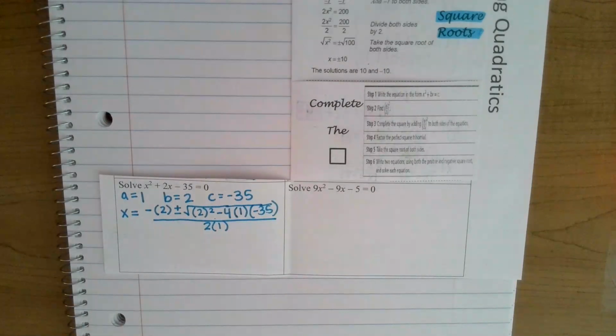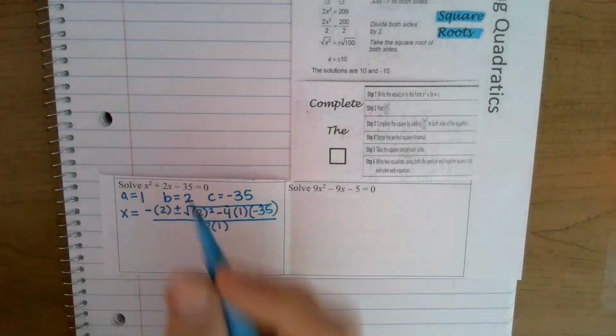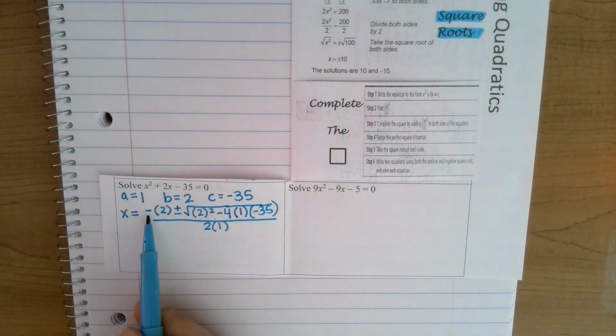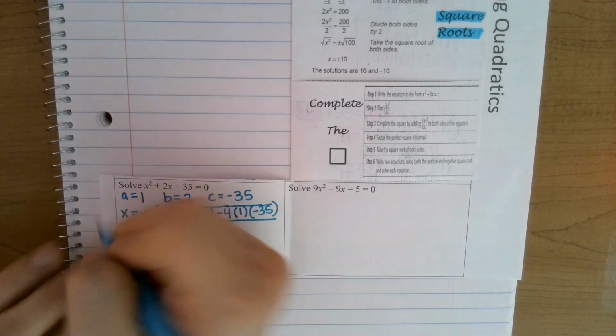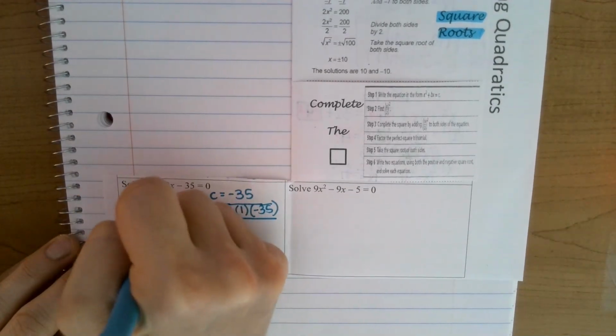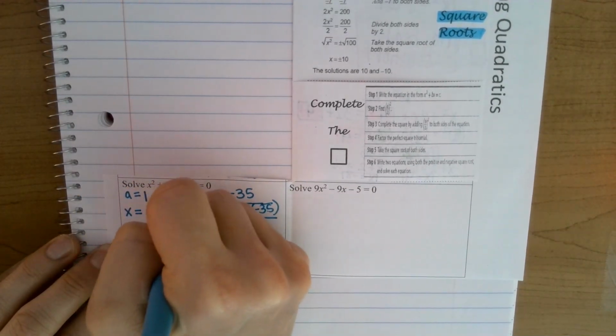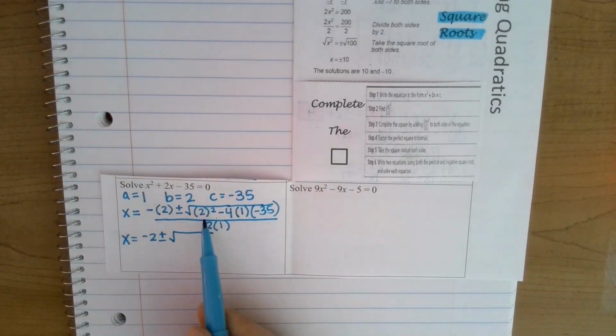All right, then break it into different parts. So solve what's on the outside of the radical. If it's negative times 2, what do we get? Negative 2. Remember, it's like an invisible negative 1 out here, so negative 1 times 2 is negative 2. Plus or minus, and then square that first term. What's 2 squared? 4.